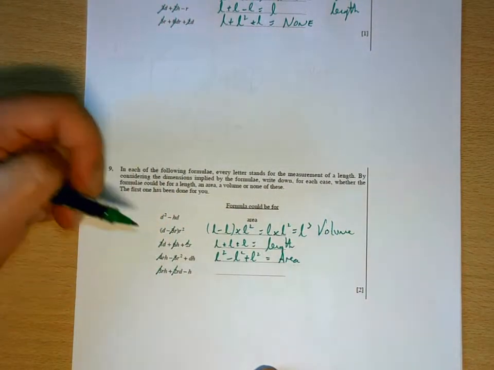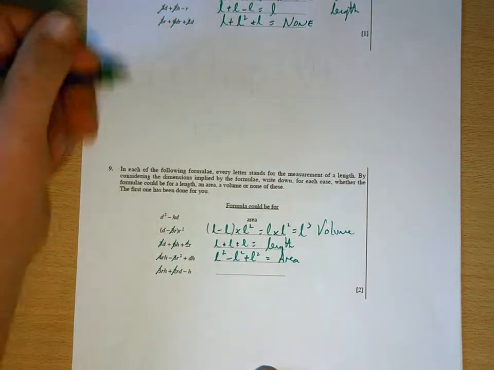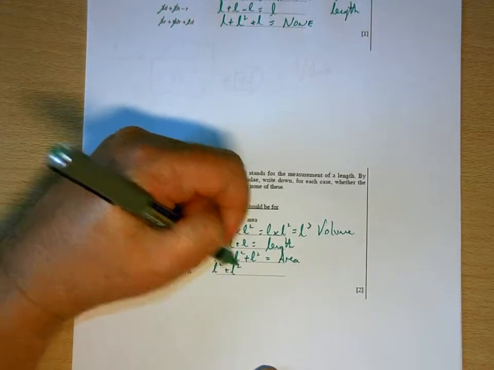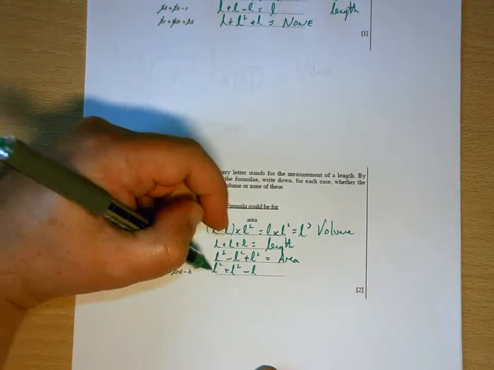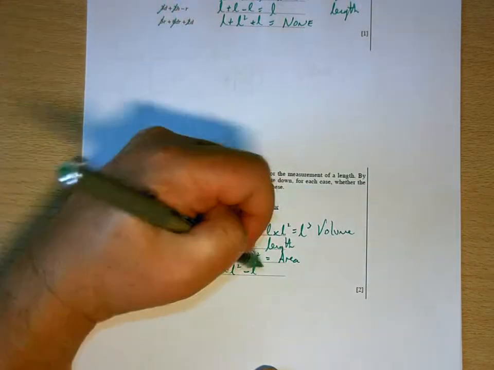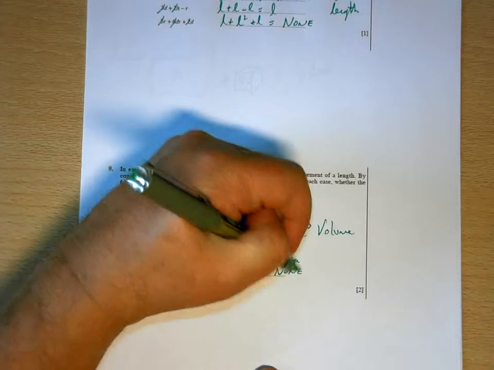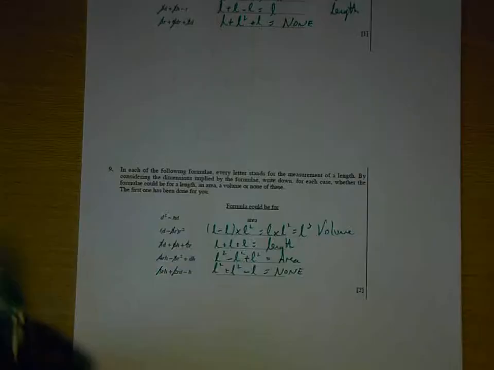Knock out the numbers, area, length squared, plus area, length squared, minus a length. So we're adding areas and trying to subtract a length, which is nonsense. You can't do it.